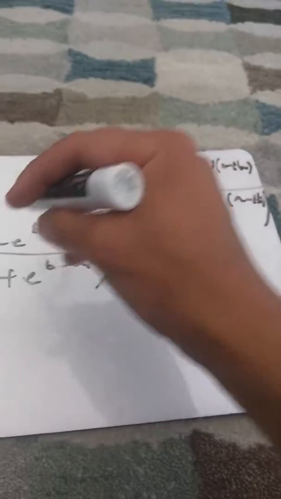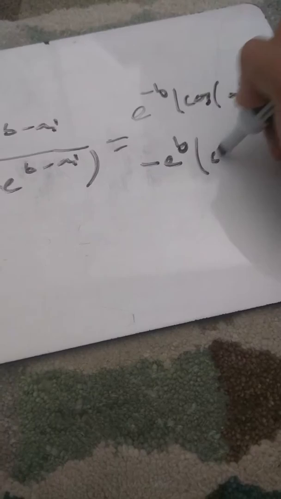So now, since the denominator is a complex number, we have to split up the real and imaginary parts. So it'll take a little while, so hang in. First, we have e to the negative b times cosine a plus i sine a. And then we have minus e to the b times cosine negative a plus i sine negative a.